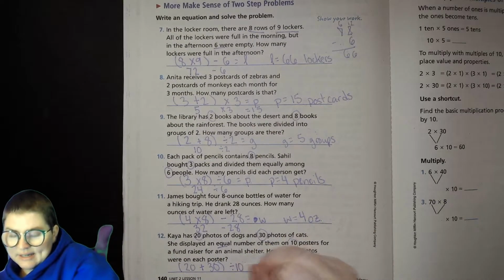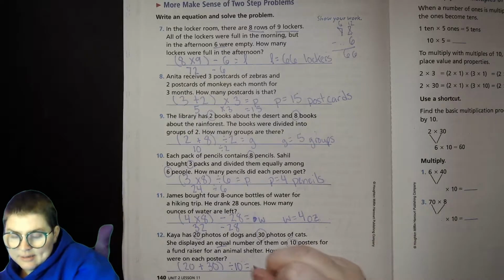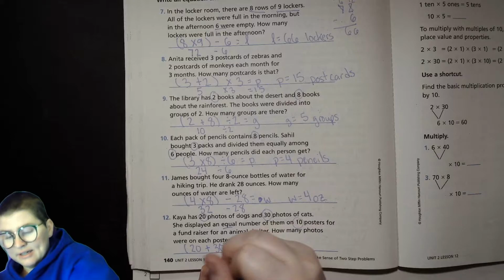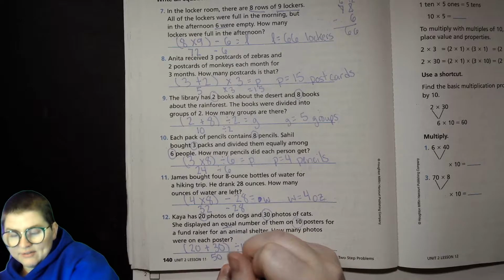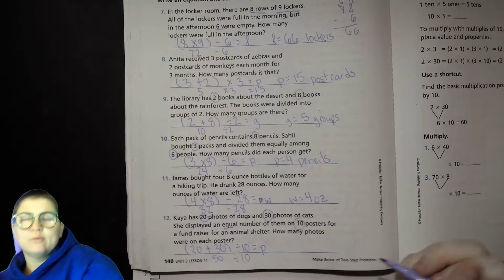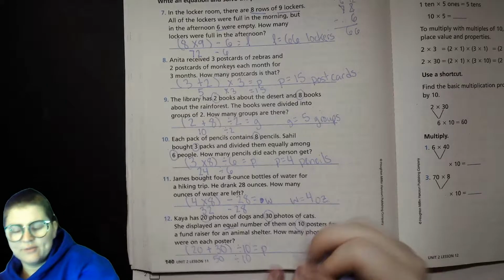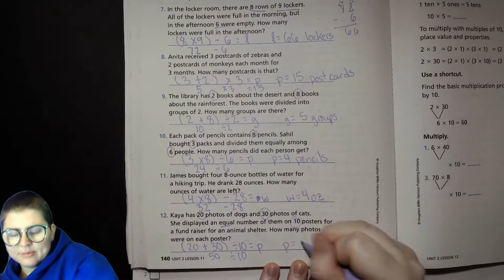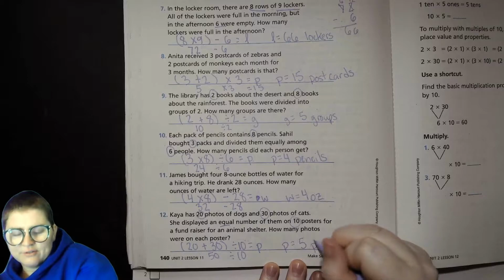Divided by 10 equals E for photos. 20 plus 30 is 50. Divided by 10. What times 10 is 50? 5, right? So P equals 5 photos.